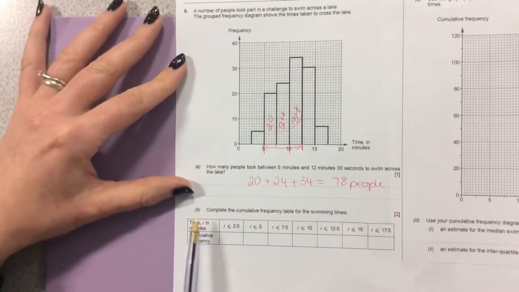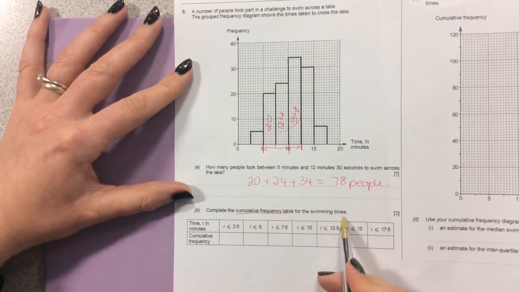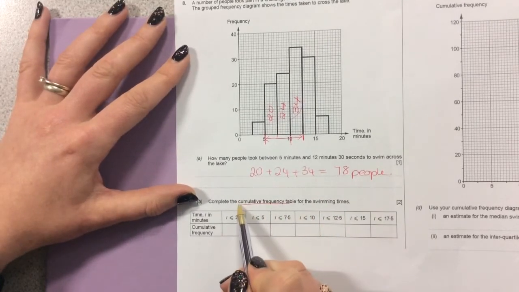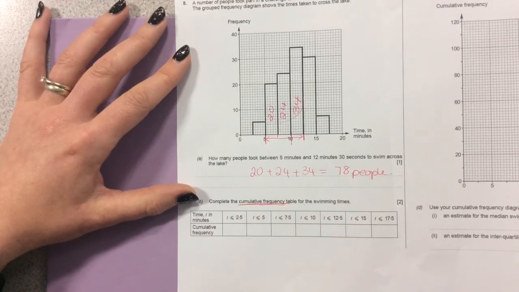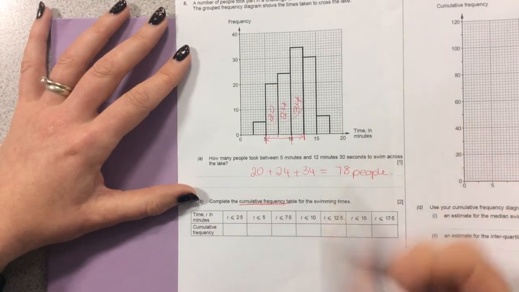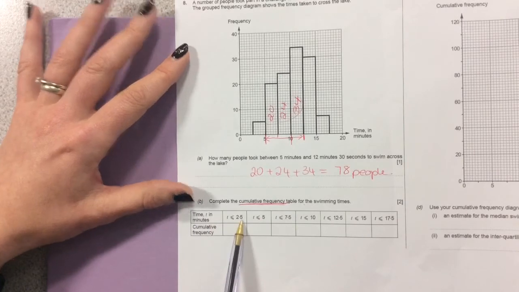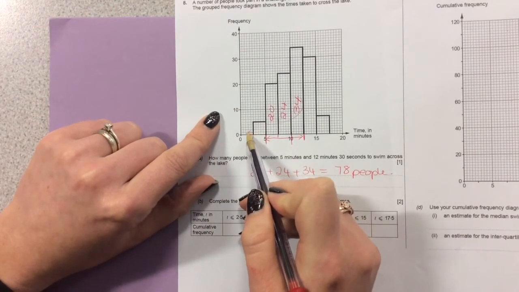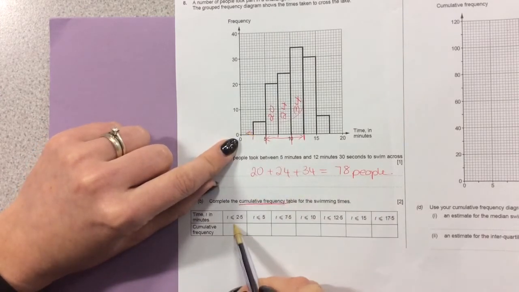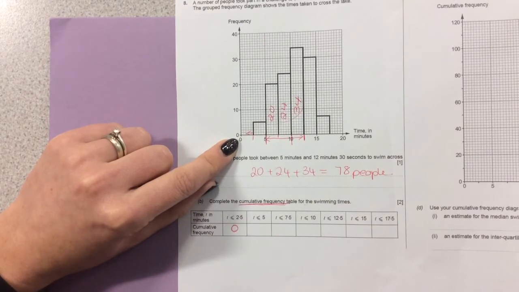Part B. So this says complete the cumulative frequency table for the swimming times. Now you remember that the cumulative frequency just means the running total of the frequency, and to accumulate means to add together or to gather together. So first of all, we're looking at how many people took less than or equal to 2.5 minutes, which is at this position. So we're looking at the left of this part. So there are 0 people because there's nobody there who's taken less than 2.5 minutes.